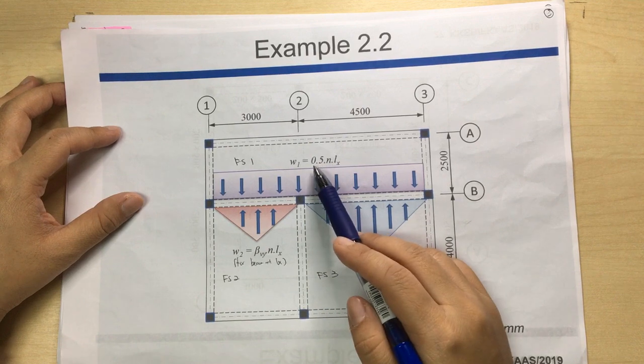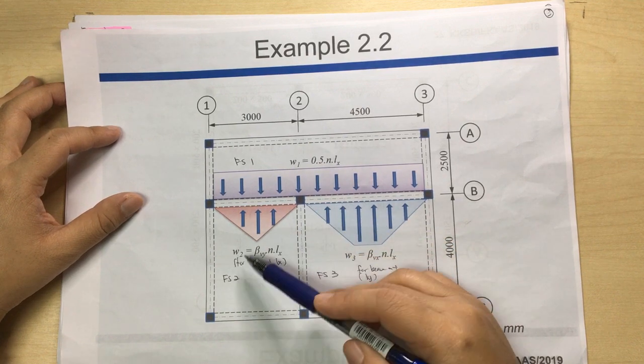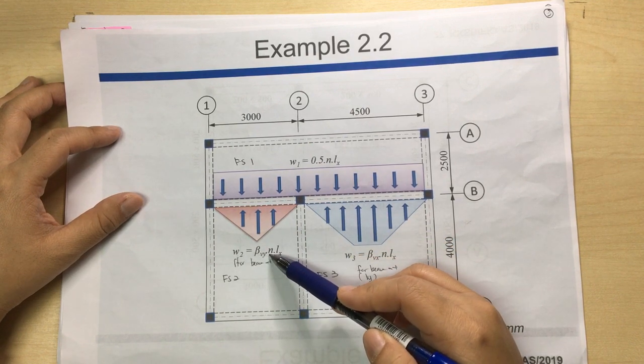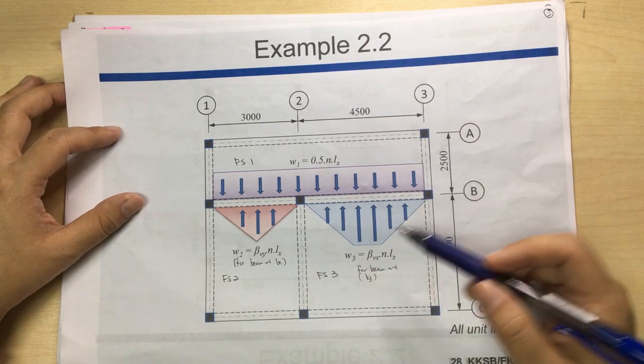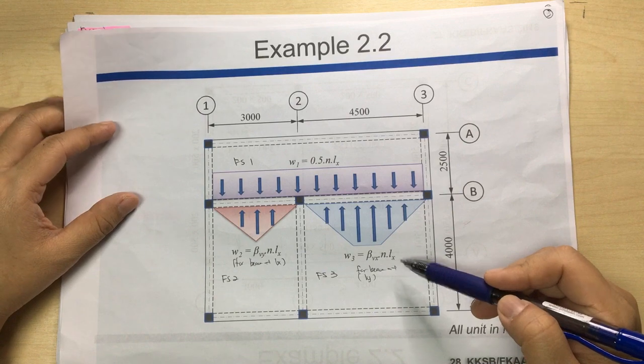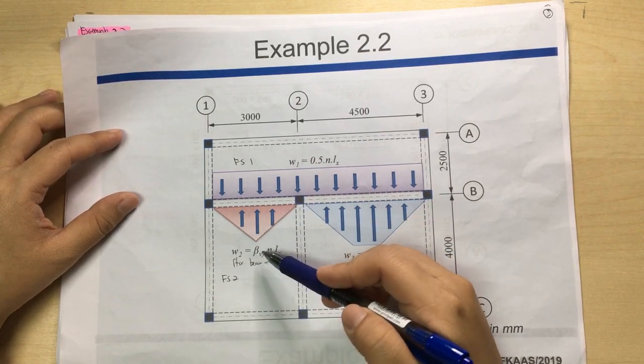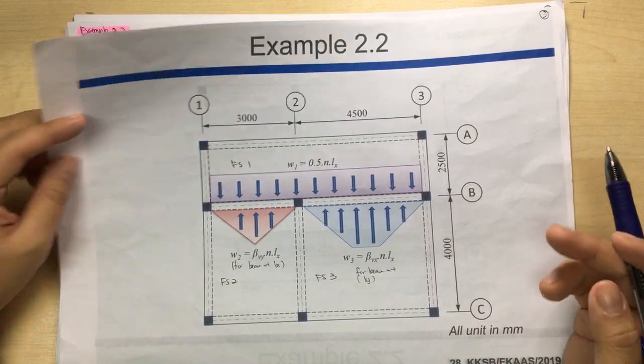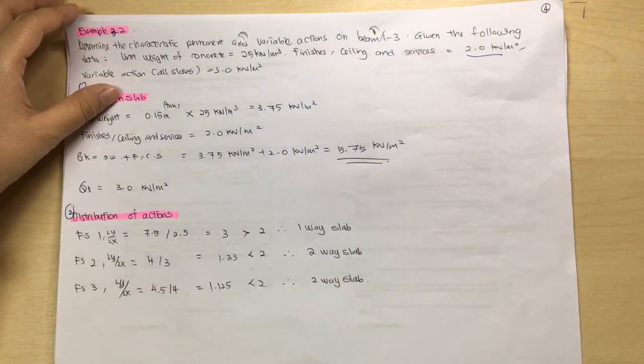So W1 is equal to 0.5 N times LX, and W2 is beta vy times N times LX. And the W3 here is beta vx times N times LX. So we need to determine the values of beta vy and beta vx using the British Standard Table 3.5.